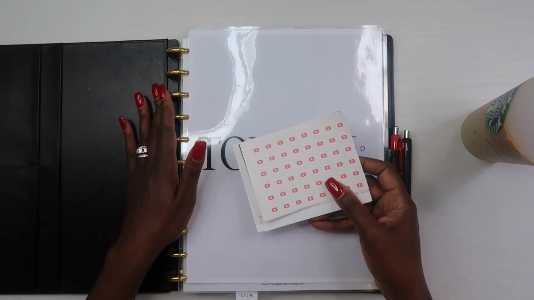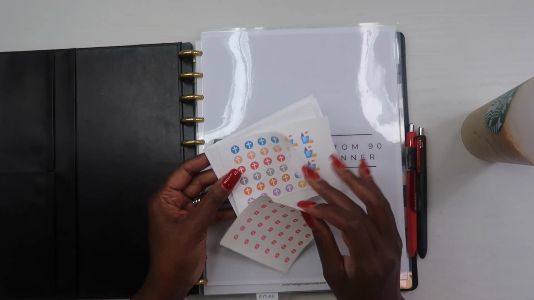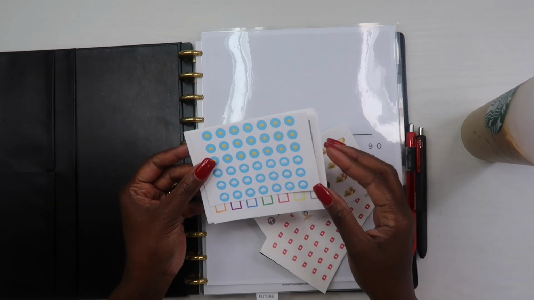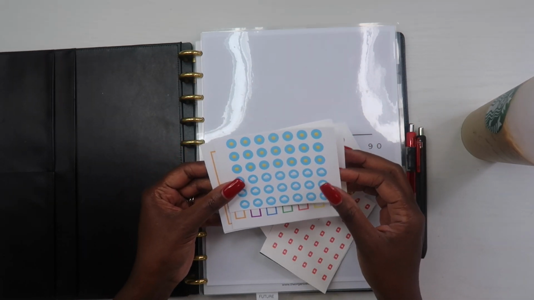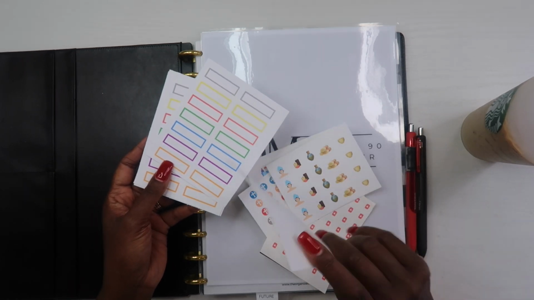I have been working on my shop for the past couple of weeks, adding back some things that were out of stock and just reprinting and restocking as much as I can. So I'm going to be using some of those stickers today to plan out my week.